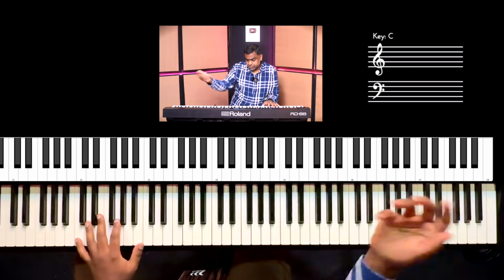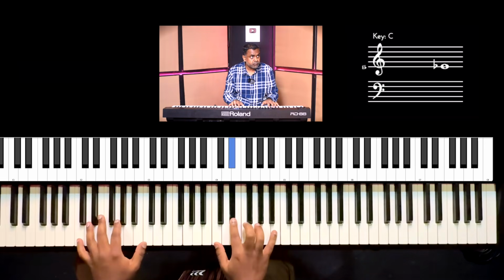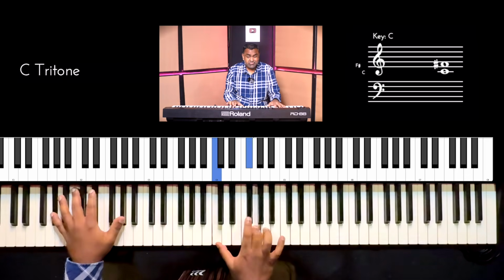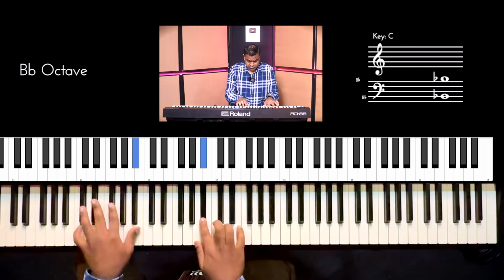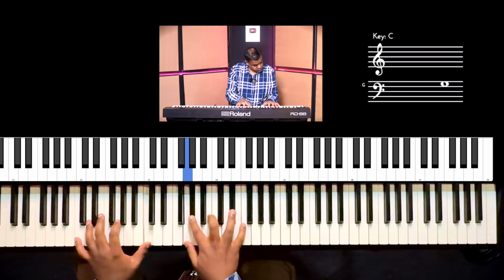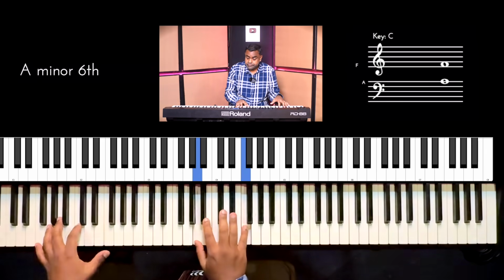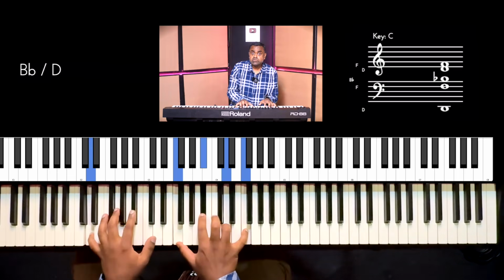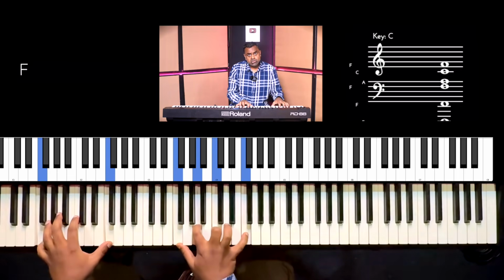Or I can play my own thing, maybe a melodic line. So that's rhythm 1. Now as we move forward, it's going to be small subtle changes here and there.